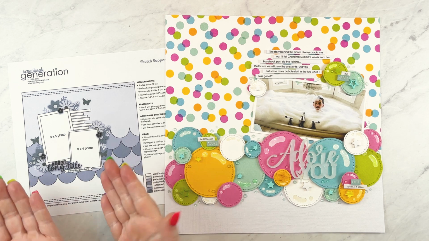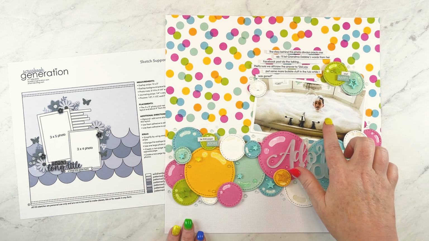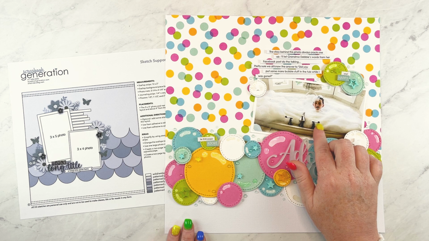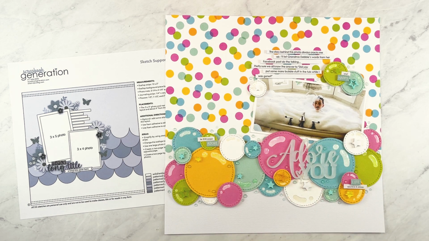I did flip the sketch to work better with the direction Jackson is facing in the photo, but that's always an easy solution.